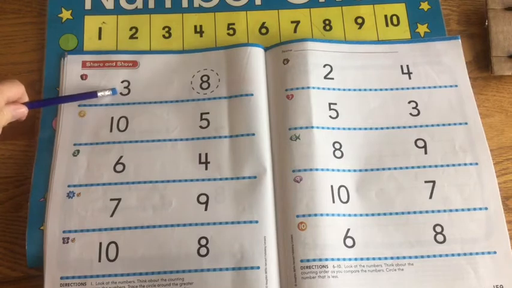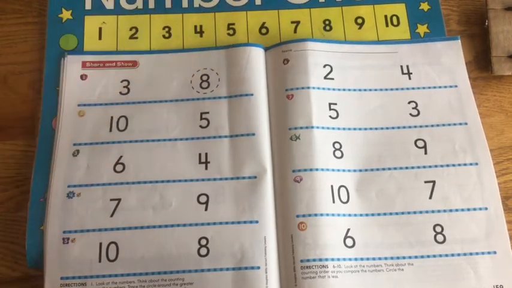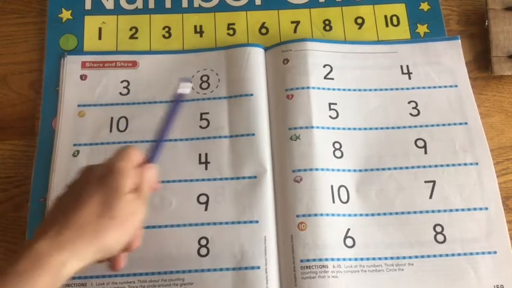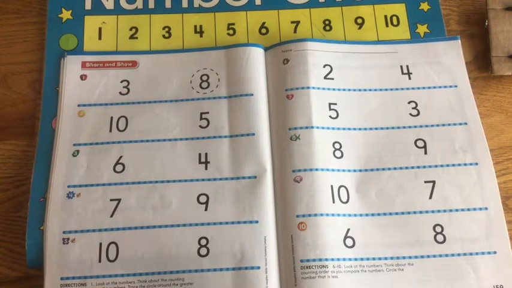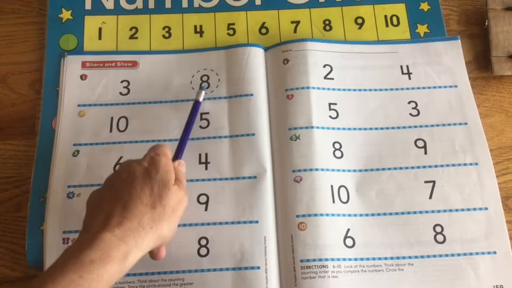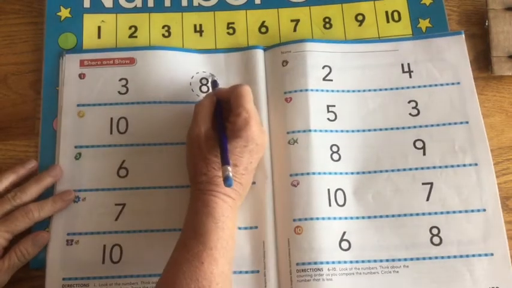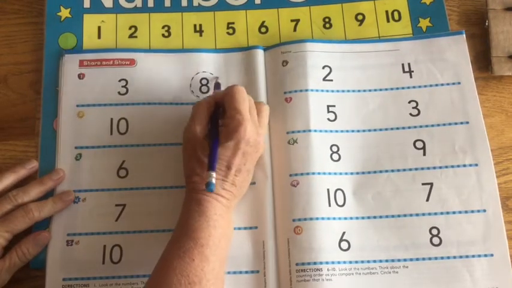Here's 3, or we have 8. Which is greater, 3 or 8? That means which is more. Or if you said, my friend has 3 cookies. I have 8 cookies. Who has more cookies? You do. So you're going to circle 8.